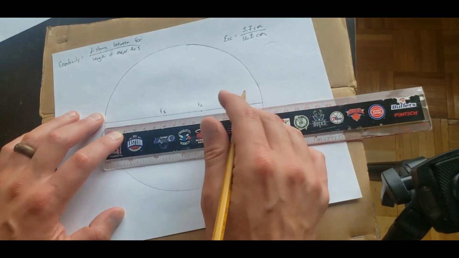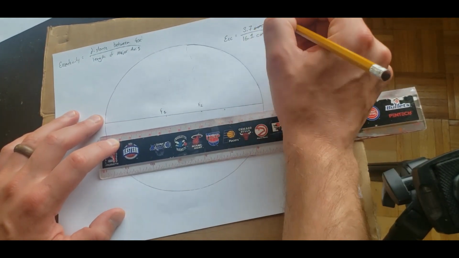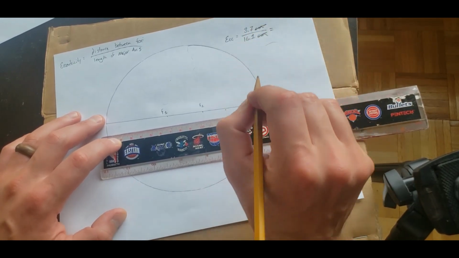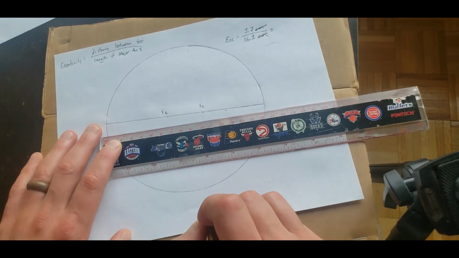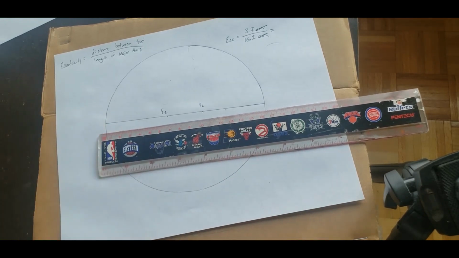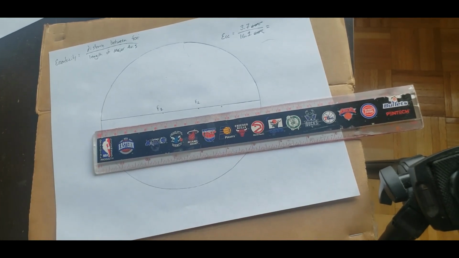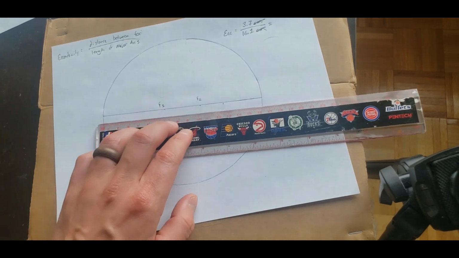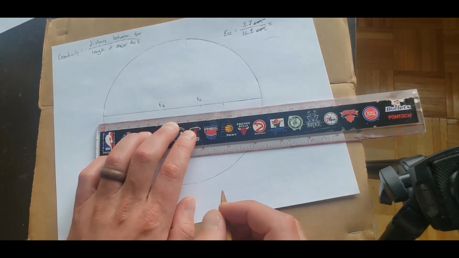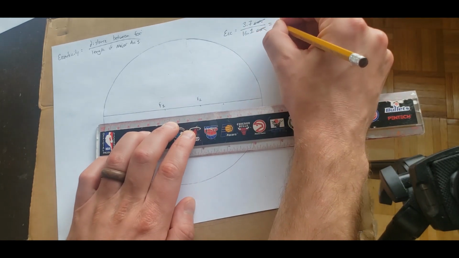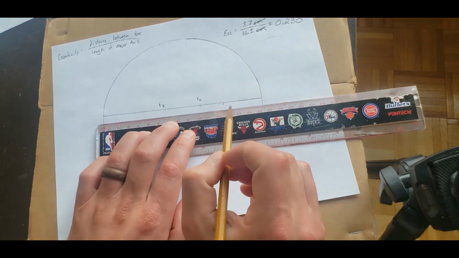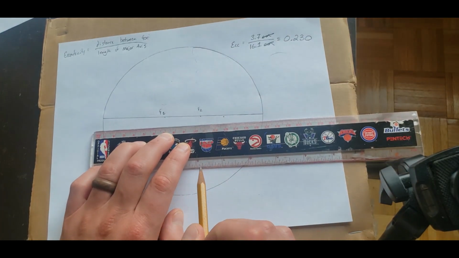All right, so when I do my math here, since I'm dividing centimeters by centimeters, those units are going to cancel out and I'm going to get just the number for my answer. Then I'll divide 3.7 by 16.1 and get 0.22981. So I would have 0.230 since I'm going to round my number up.